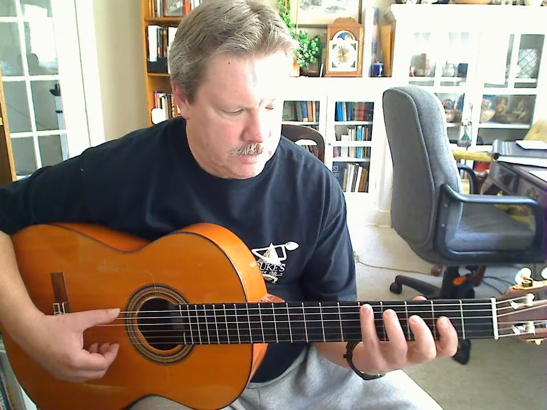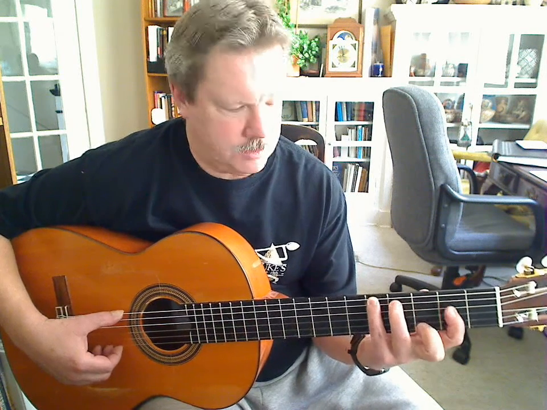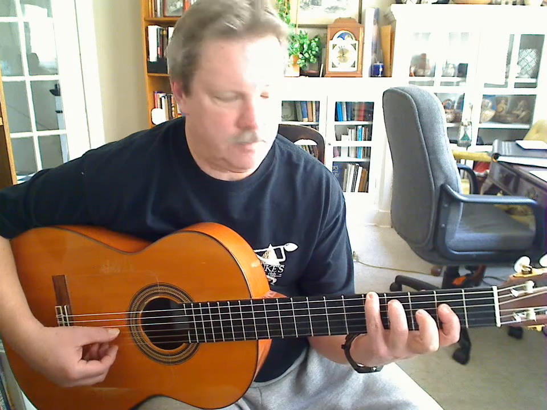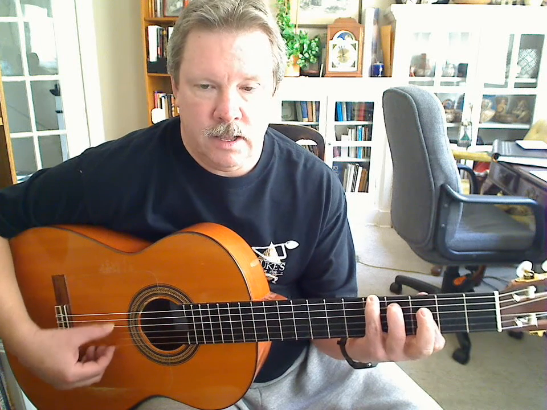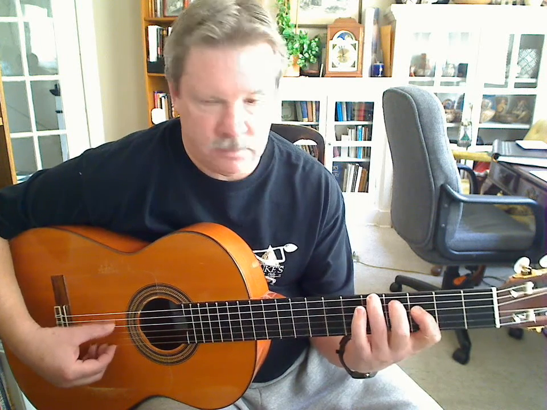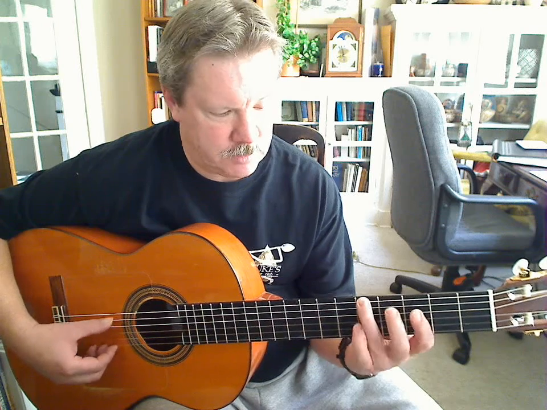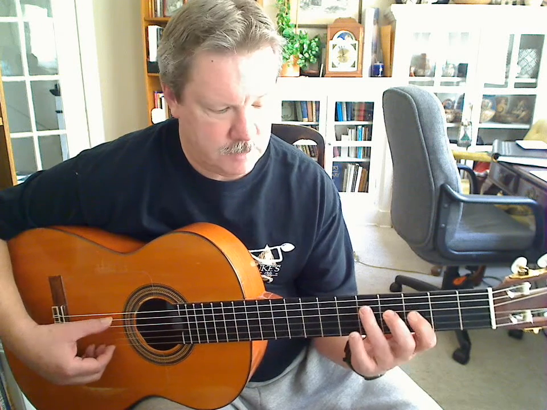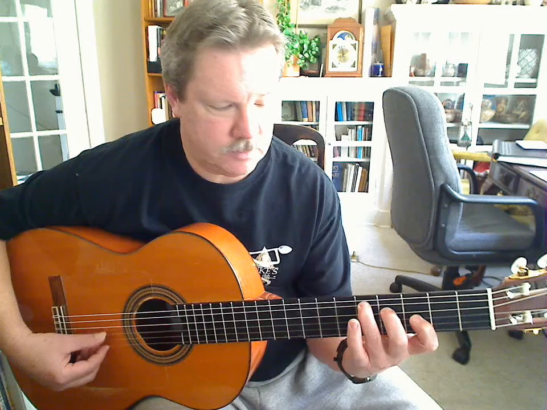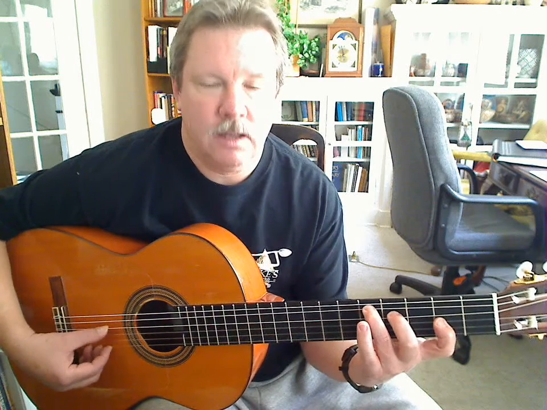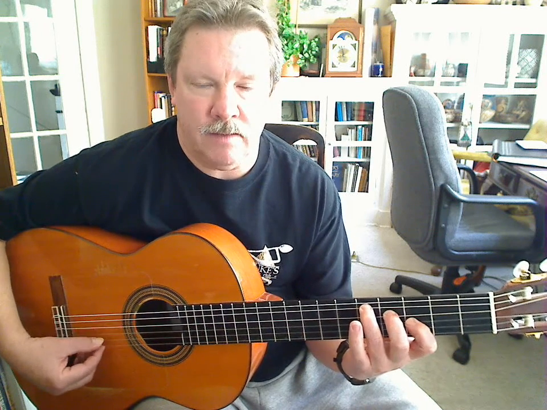So if we take a major triad in root position, root, major third, fifth, and we raise that fifth voice up a half step, we get an A augmented triad. And they're kind of easy to see because on this string set they're just in perfect diagonal. Same with the next string set. So this would be D major, we raise that fifth and we have it.